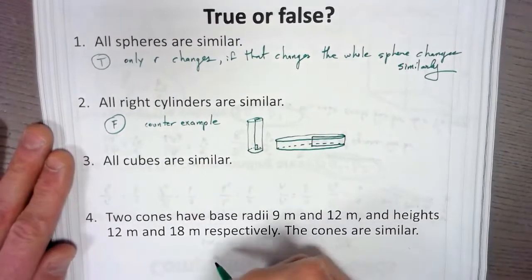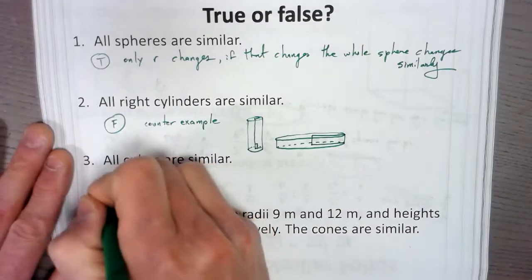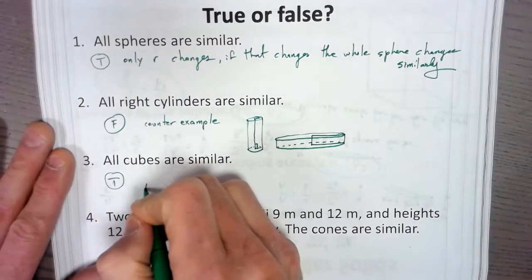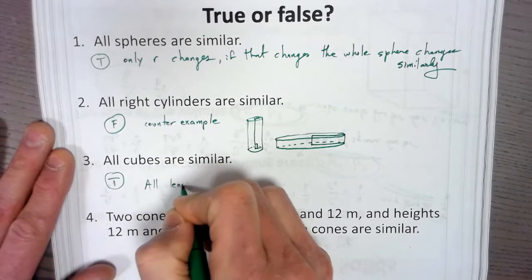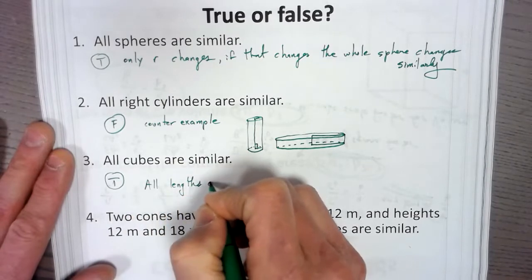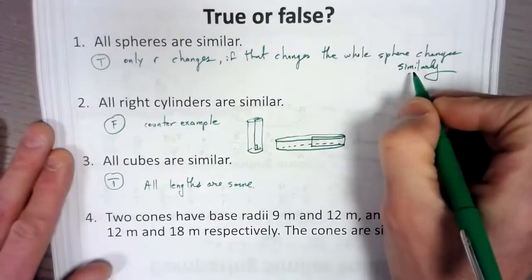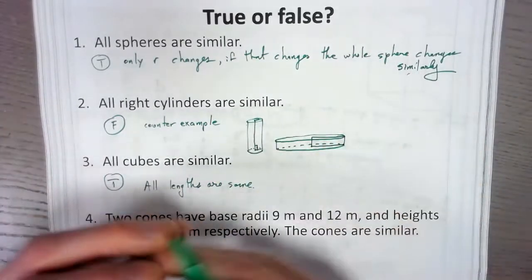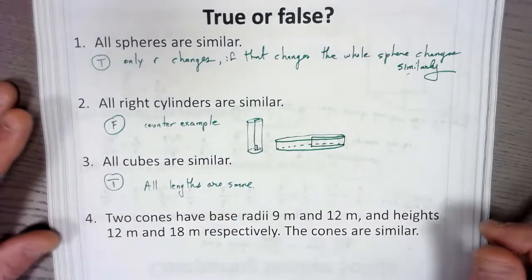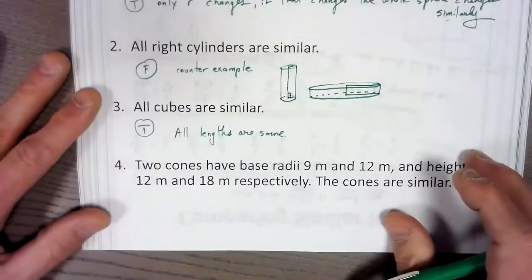All cubes are similar. That is true. The reason why that's true is because all the lengths are the same. So if you scale up the length, it's going to be similar to the circle in that the whole cube is going to increase or decrease in size, okay, in a similar scale factor.